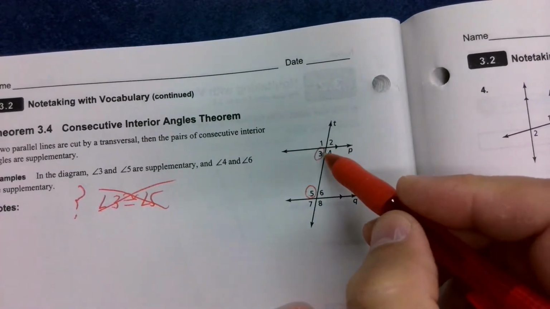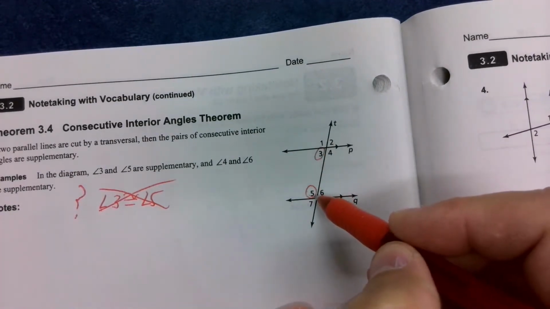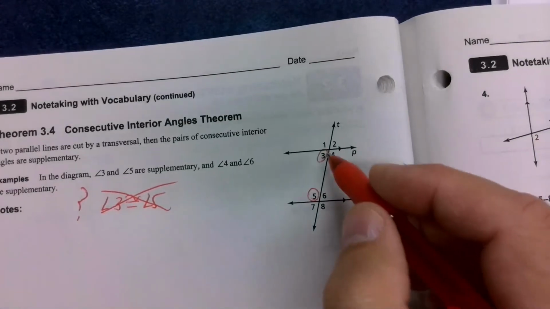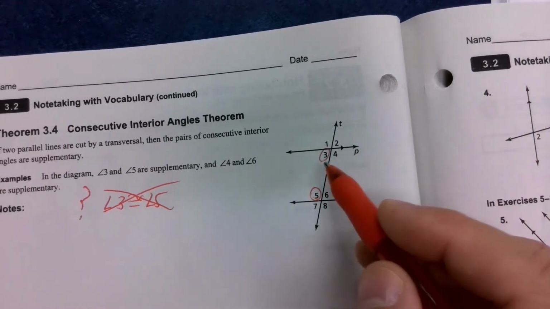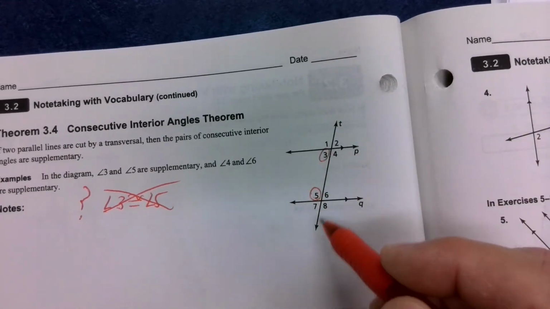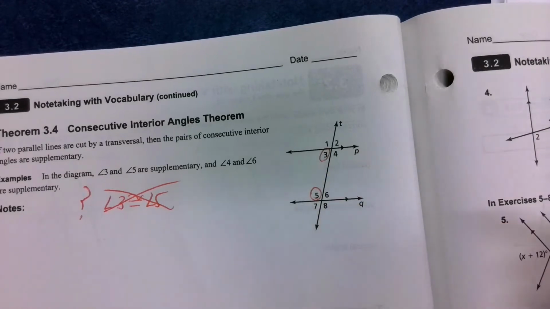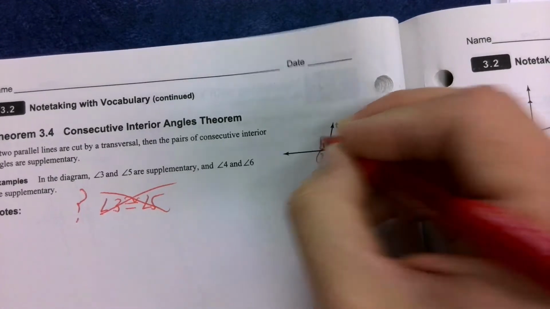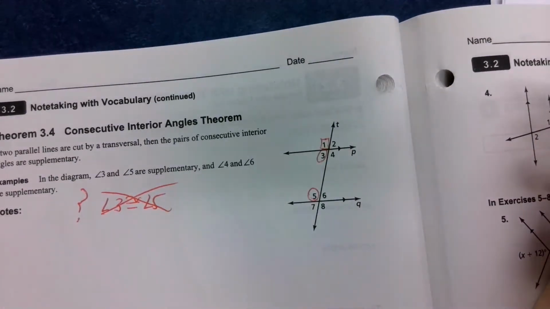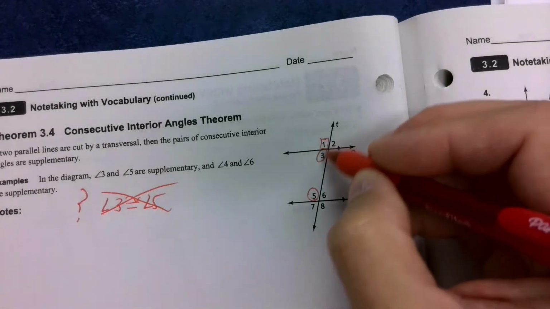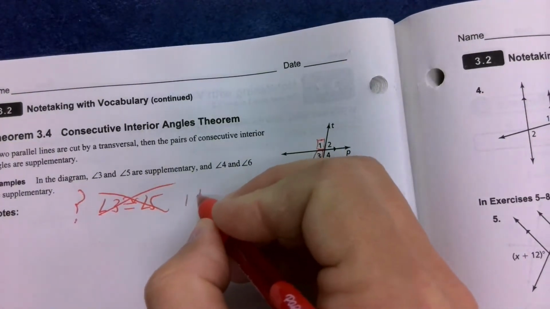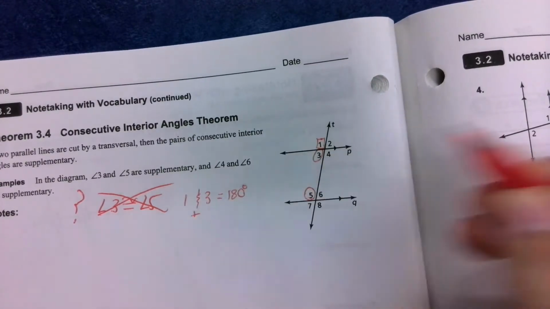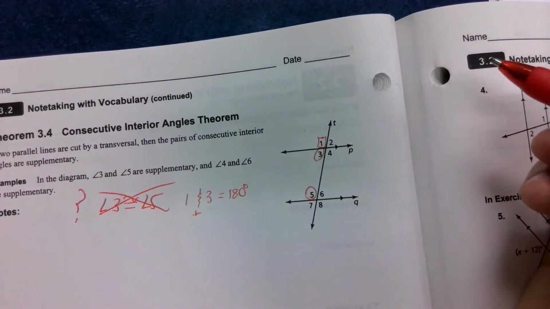Look, angle 3 is acute and angle 5 is obtuse, just from the general picture that I see right now. Now again, I can't assume acute and obtuse really from the pictures, but it's definitely not the same. So what is the relationship between 3 and 5? Well, let's see if this makes sense. 3 and 1, right? 3 and 1 are supplementary because they form a linear pair. So 1 and 3, when I add those up, add up to 180 degrees because they're supplementary from the linear pair postulate.